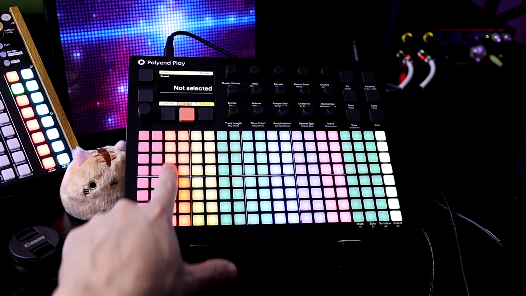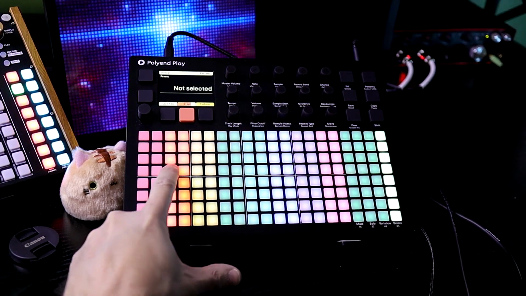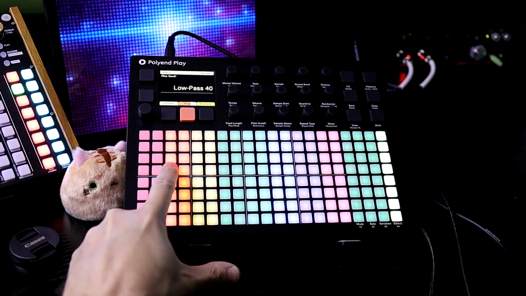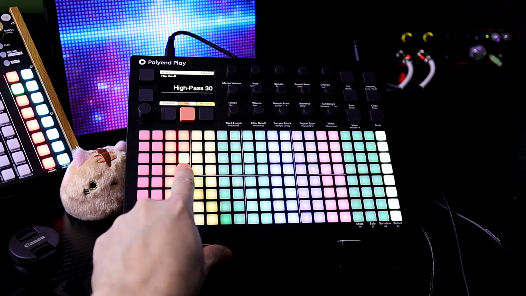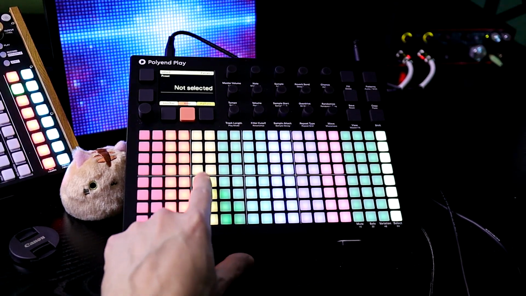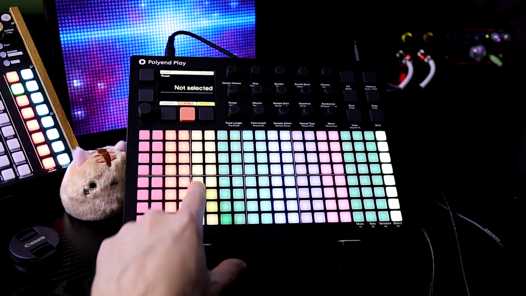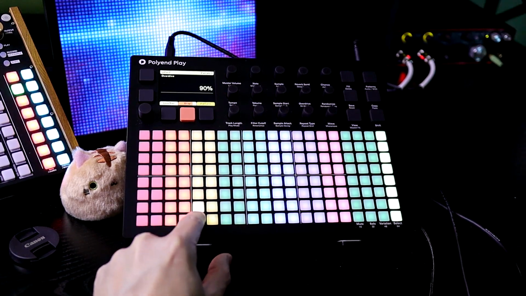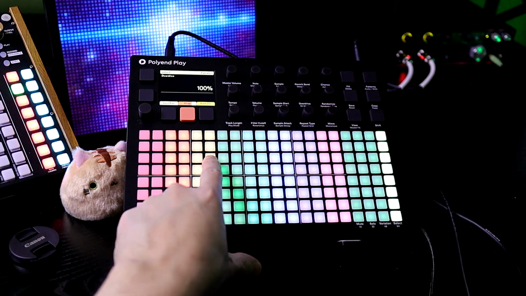So this is low pass. And then this is high pass. Okay, so next is the overdrive and bit depth. If I turn it up here, it's going to have more of an overdrive sound. And then bit depth.